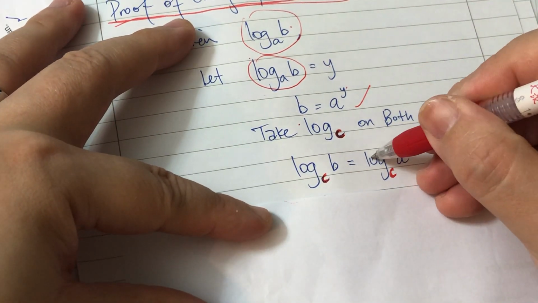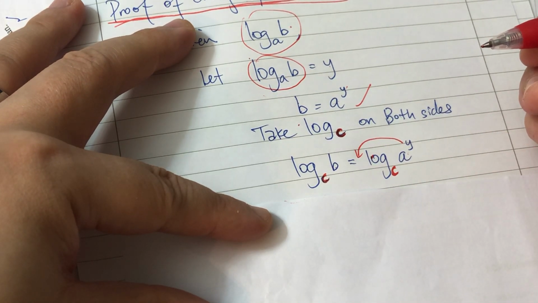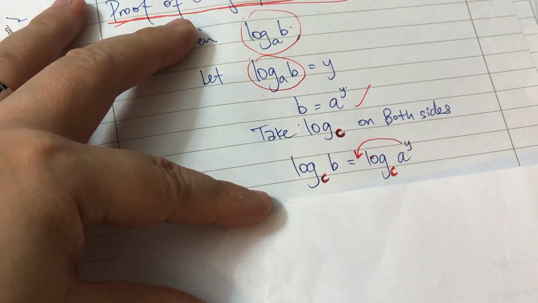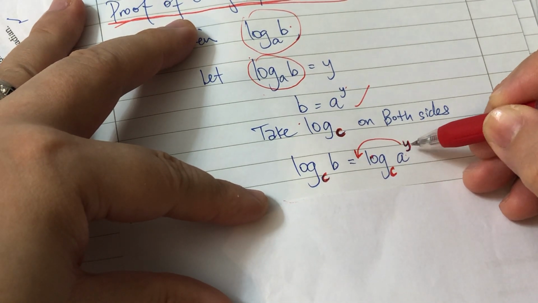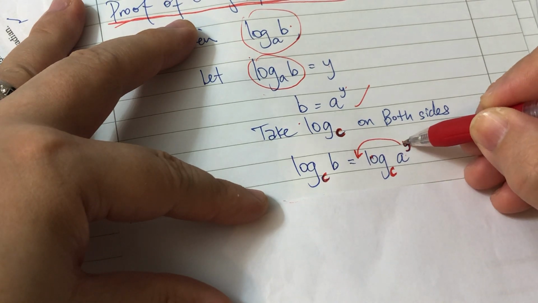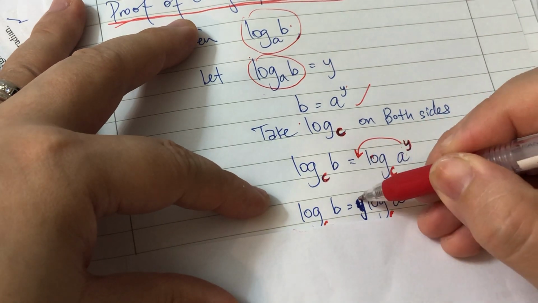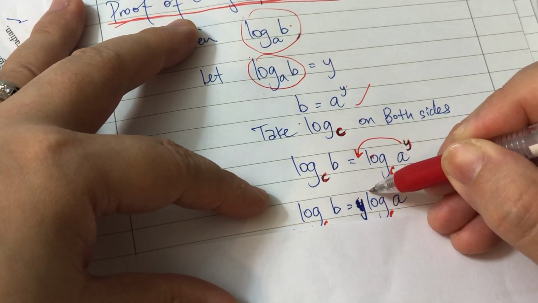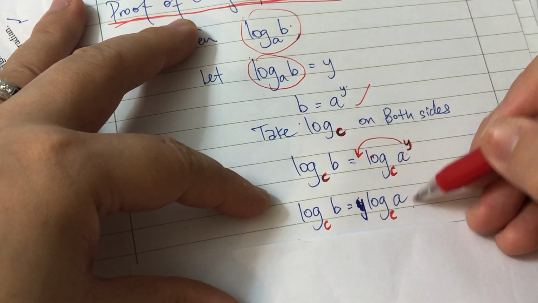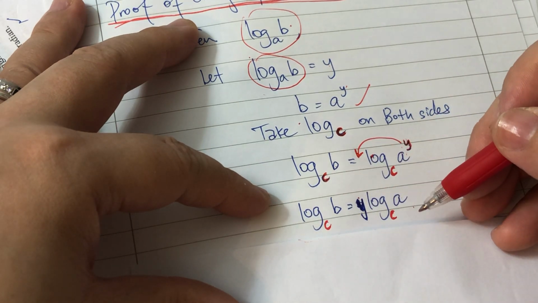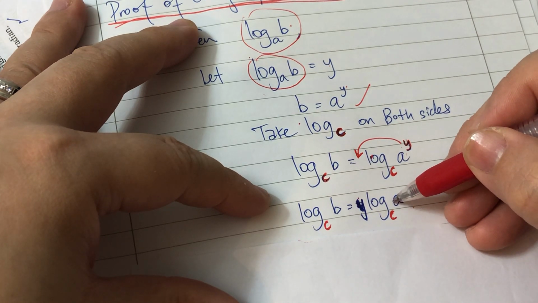Remember just now we said that this power can come down? I think we did. Never mind, if not, I'll prove it to you tomorrow. The power of this whole argument can come down to the front, they're equivalent. So I bring the power down to the front, and it's just y times log of a to base c. The only difference between this line and this line is that I brought the power down to the front.